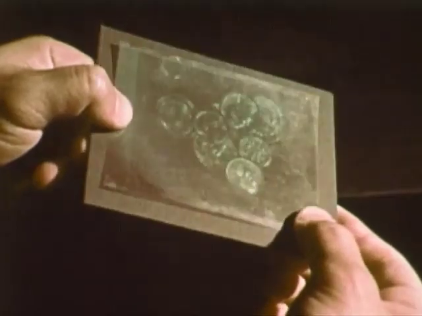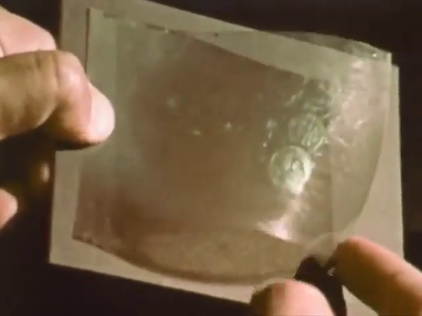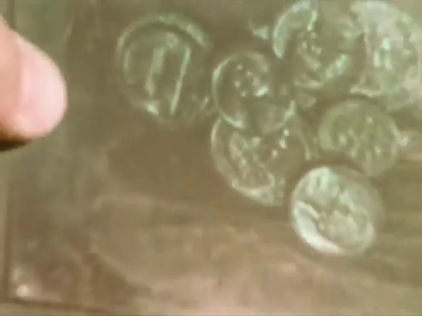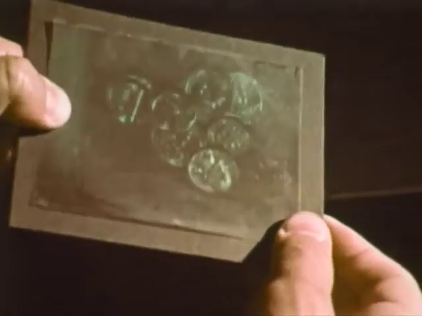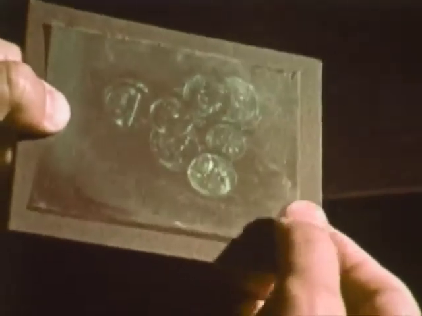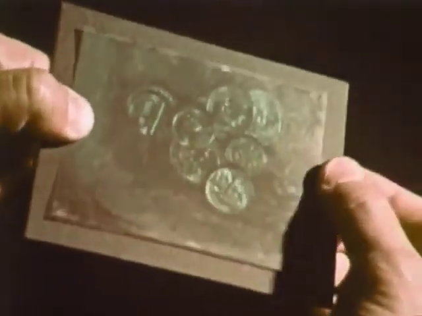An ordinary white light is used to view this hologram. Why does white light reconstruct this kind of hologram? A cross-section of the emulsion looks like this.